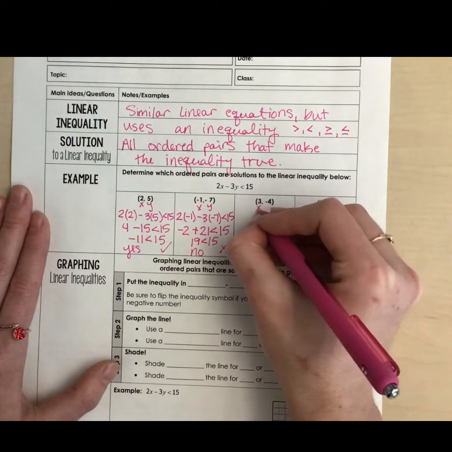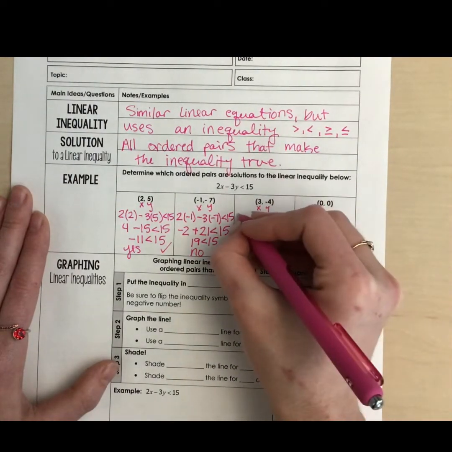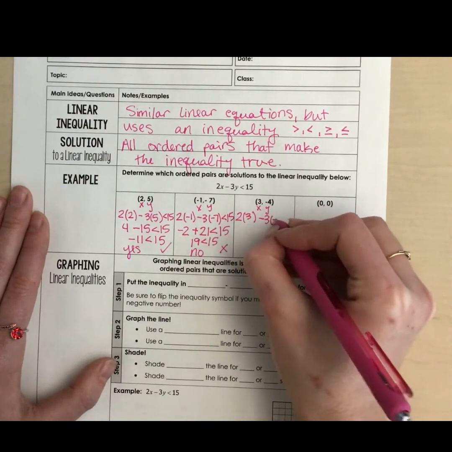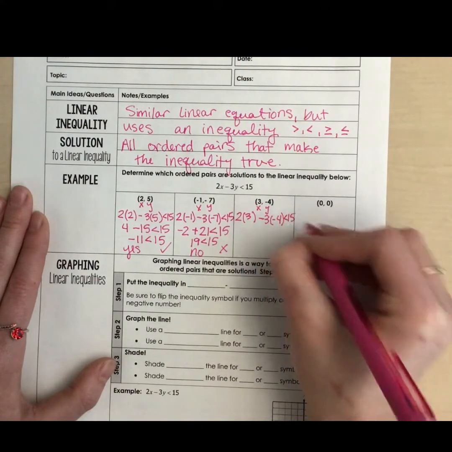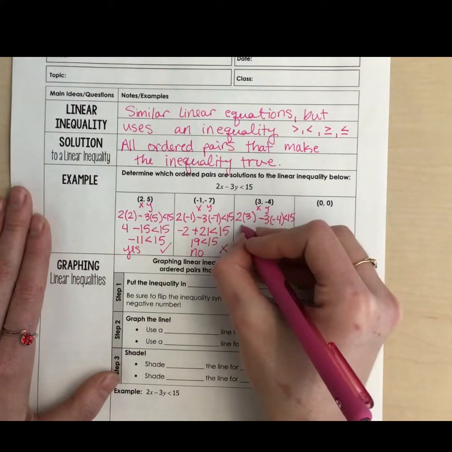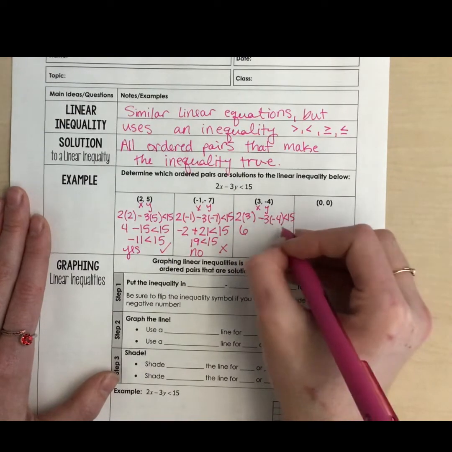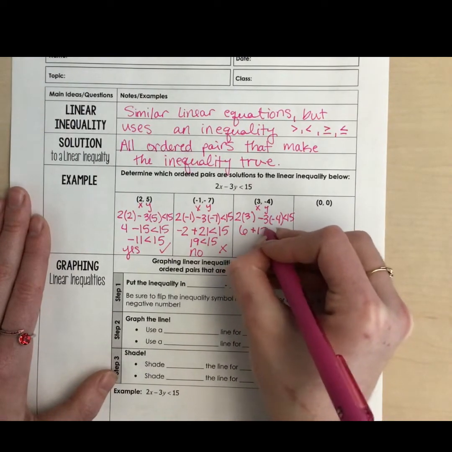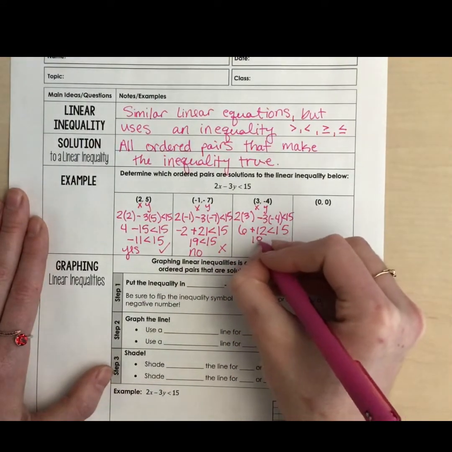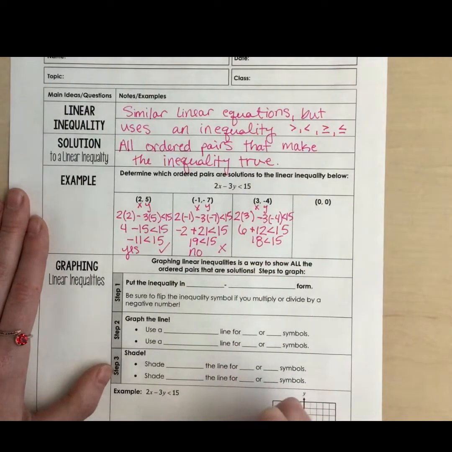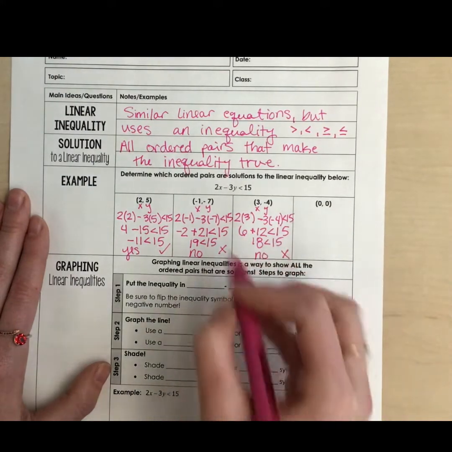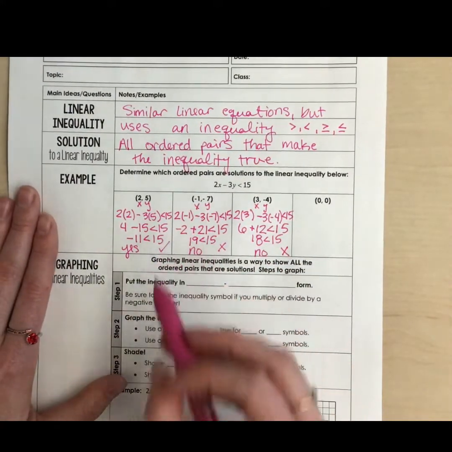Again, we can try this next one, x, y. So we would take 3 and plug it in for x, 2 times 3 minus 3 times negative 4, hopefully less than 15. Now, if I take 2 times 3, I get 6. Negative 3 times a negative 4 would give me a positive 12. And we want that to be less than 15. Well, 6 plus 12 is going to give me a positive 18. And while it's smaller than 19, it's still not smaller than 15. So these 2 points in the middle have not been solutions, but our first point was.